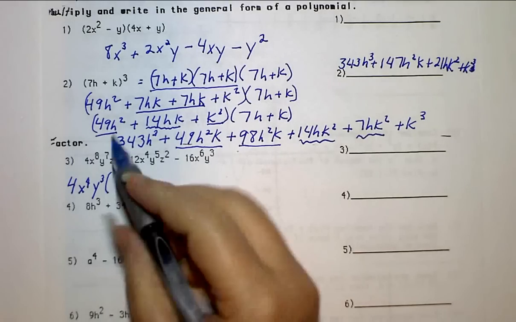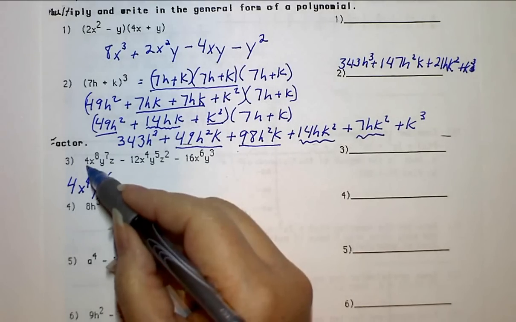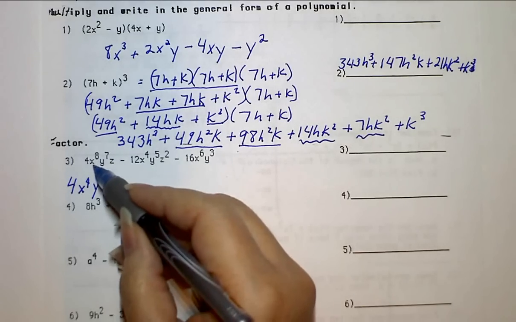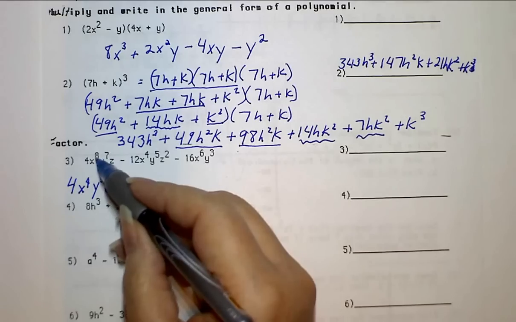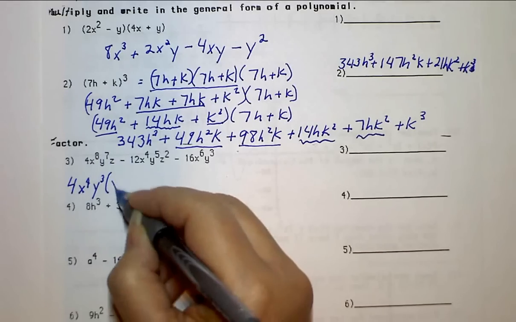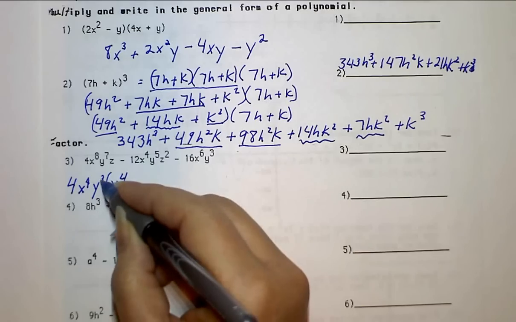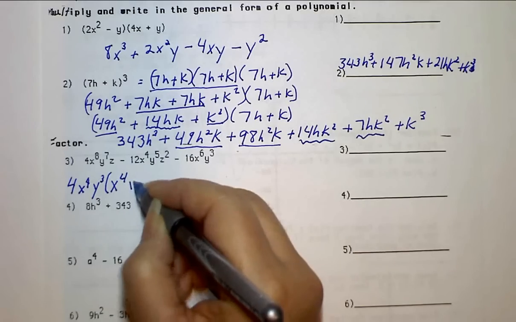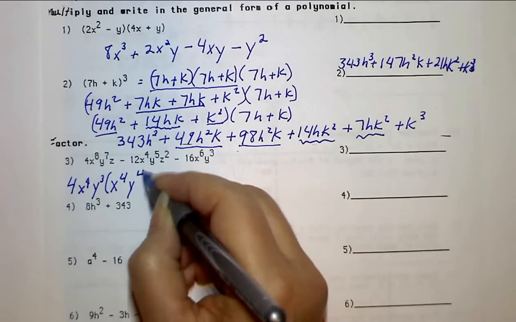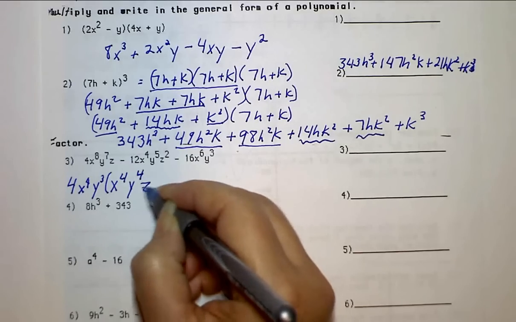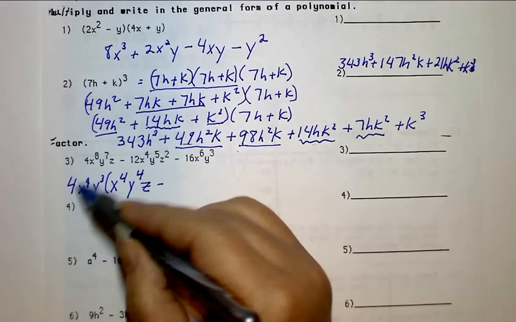So, what do we have left? Our 4 divided by 4, that's gone. X, 8, and we took out 4, so we have 4 left. Y's, we had 7, we took out 3, we have 4 left. And z's. Negative 12 divided by 4 is negative 3.